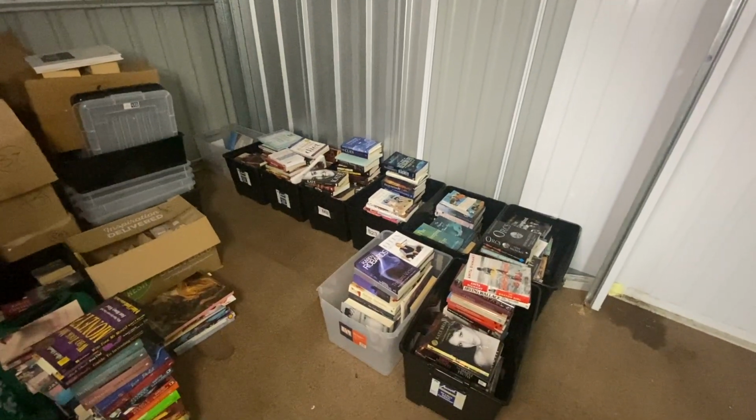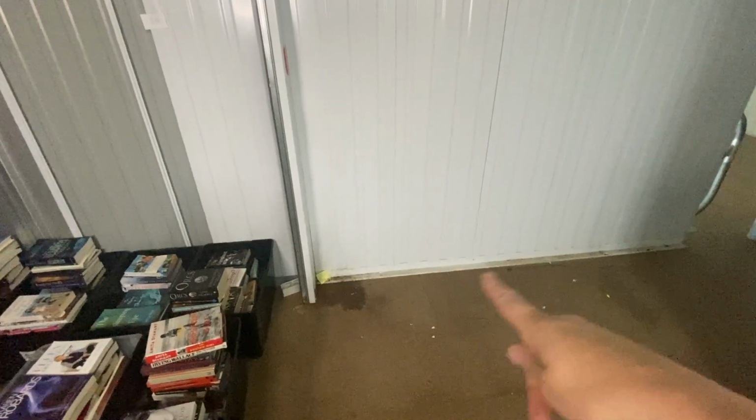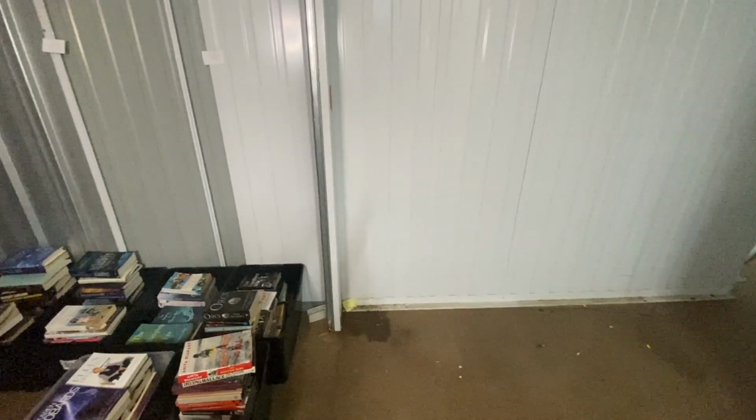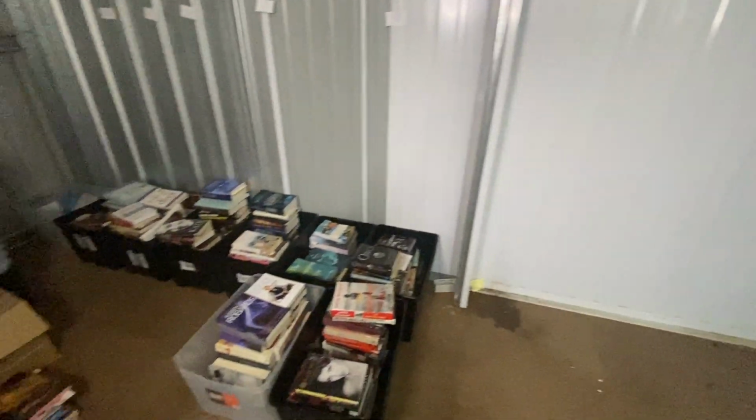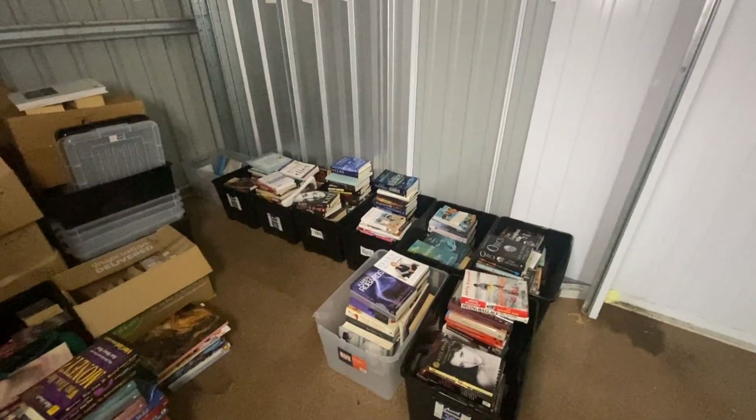So what I do when I price comp is I normally have a table set up right here and I put all the books that I'm about to price comp and I stand here with my phone and I manually enter in all the names of the books to find out what they are selling for.